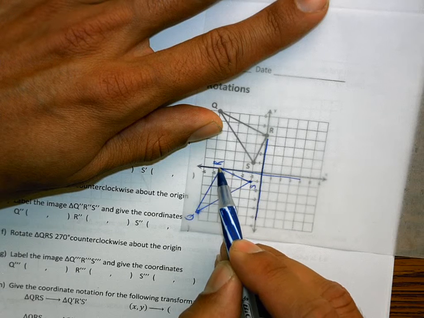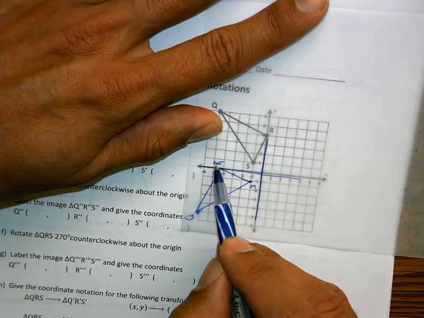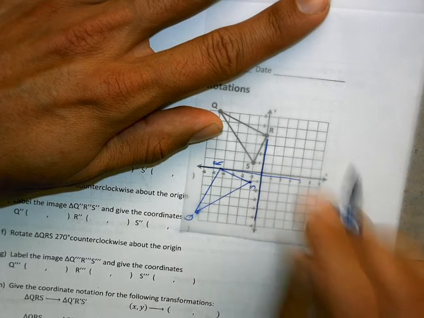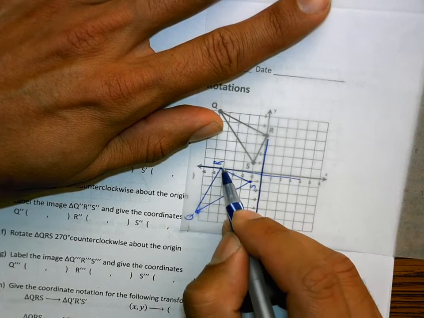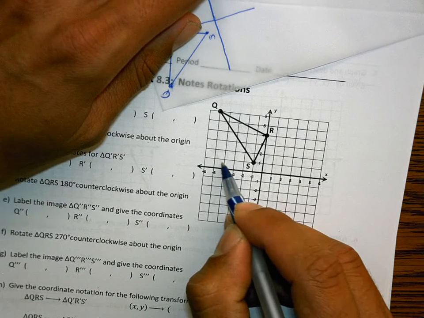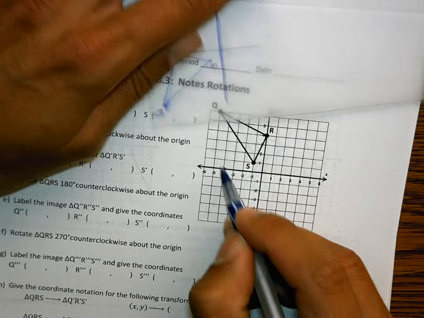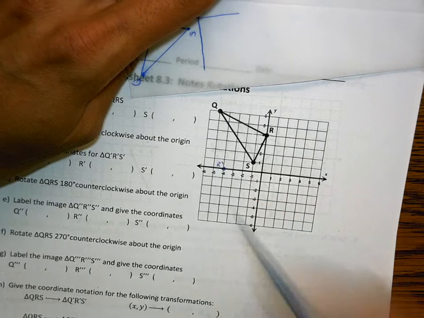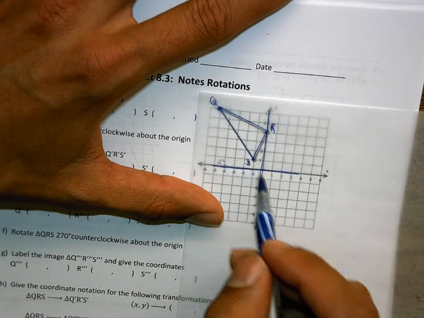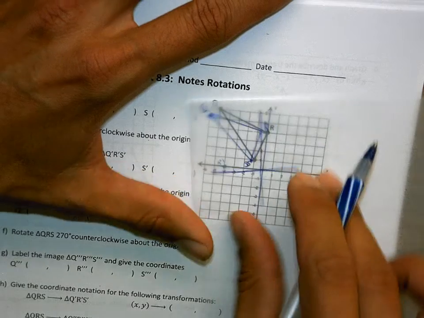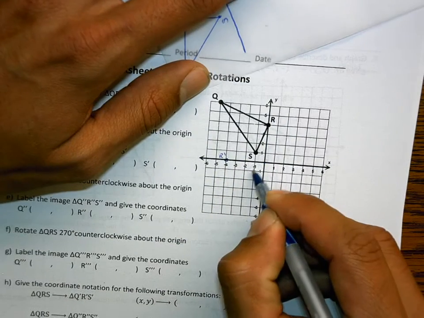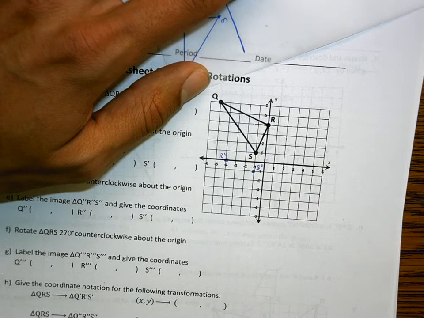Here's your new R. Your R was there, and now that R is here. When I go and figure out where R is going to be, R is going to be right here at this -4. You're going to put a dot there and put R prime, like that. And then you're going to see S was at -1, 1, and then you're rotating it, and now your S prime is at -1, -1, S prime.